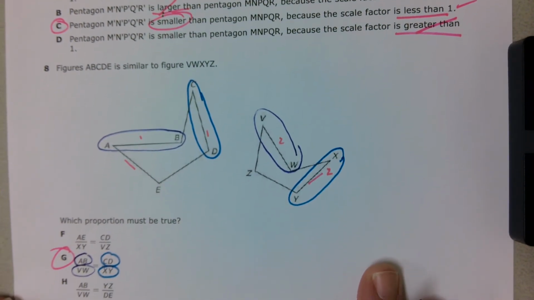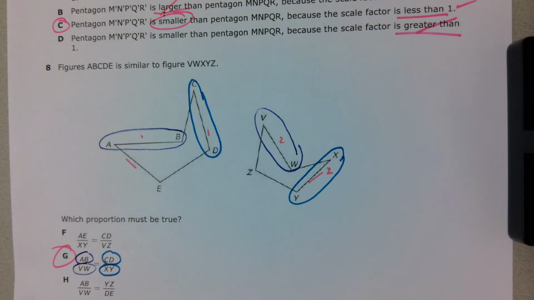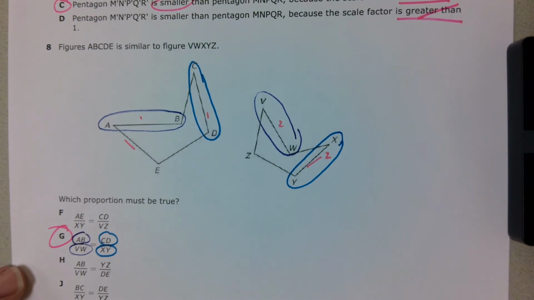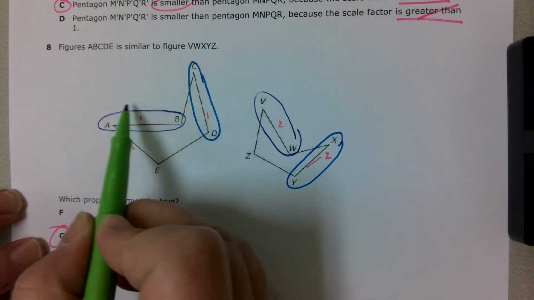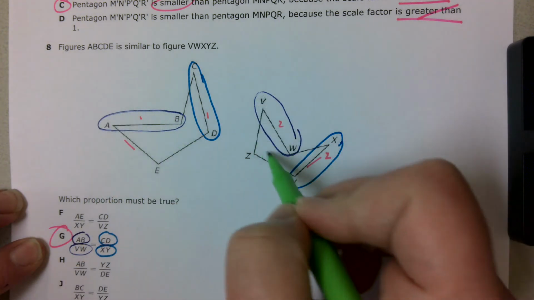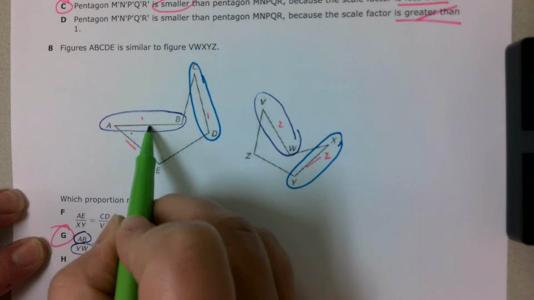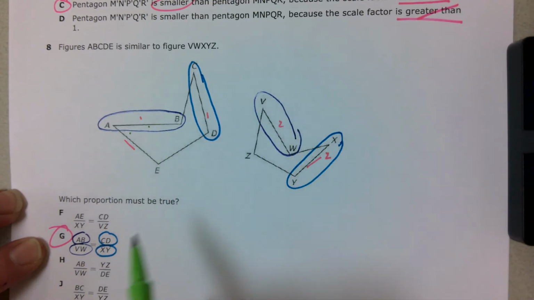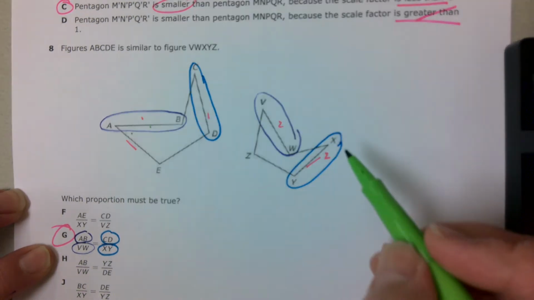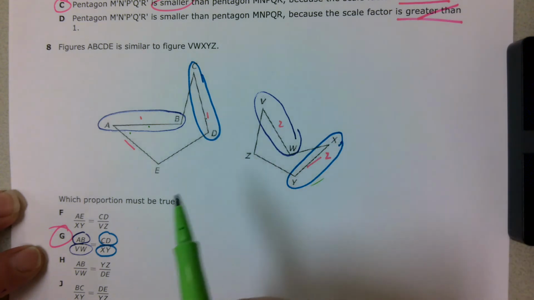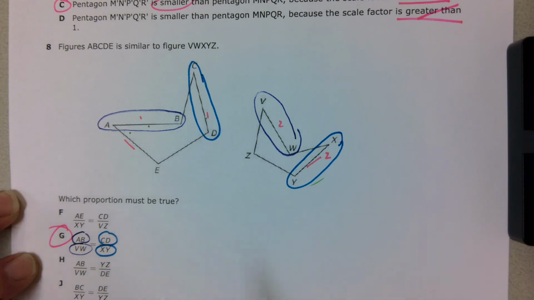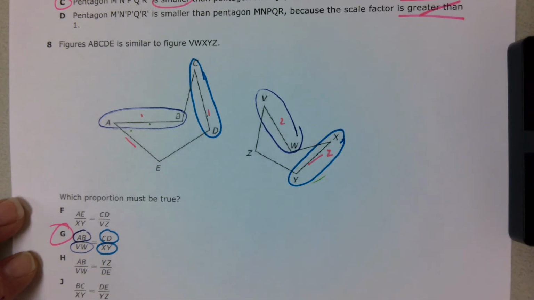Number 8. Figure ABCDE is similar to figure VWXYZ. Which proportion must be true? So I'm going to go over the correct one and why. So I have AB and VW. Notice that these are corresponding sides. And then I have CD over XY, again, corresponding sides. So this one here is the correct answer.